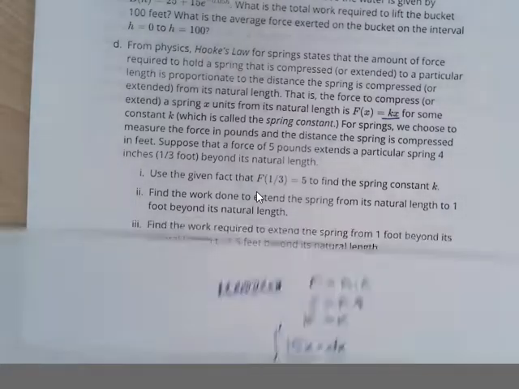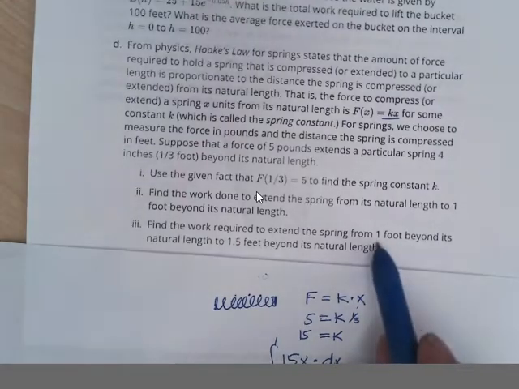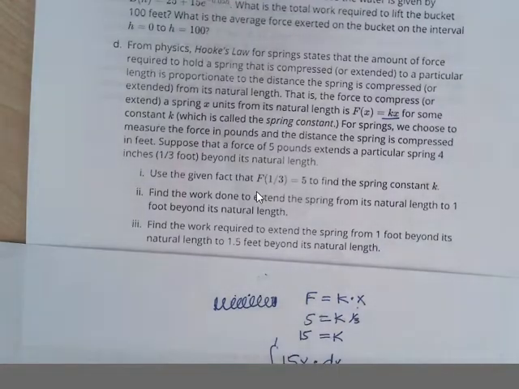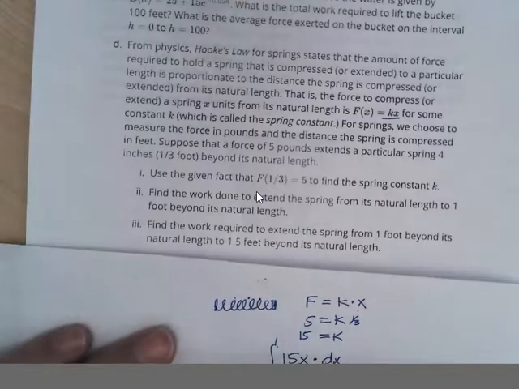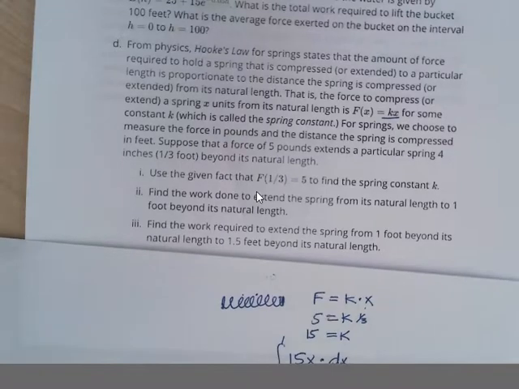Then they said, well, how would you figure it out if it was already stretched to 1 foot and you want to go to 1.5? Well, we can figure out from 0 to 1.5 and subtract 0 to 1 from this answer, doing the same integral here. Or instead of doing that, so you don't have to do the subtraction, you just say, let's go from 1 to 1.5 feet of the 15x dx, and do it that way.